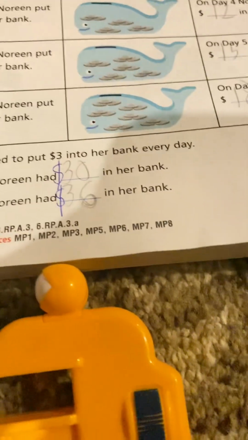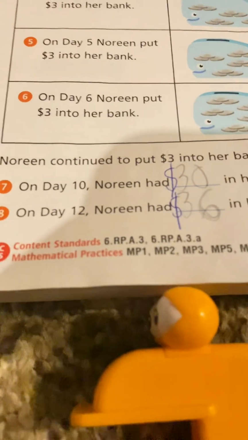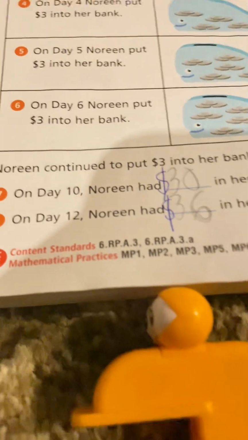Day 10, day 12, Noreen continued to put $3 into her bank every day. How many dollars would Noreen have on day 10? Let's see. On day 6, it was $18.